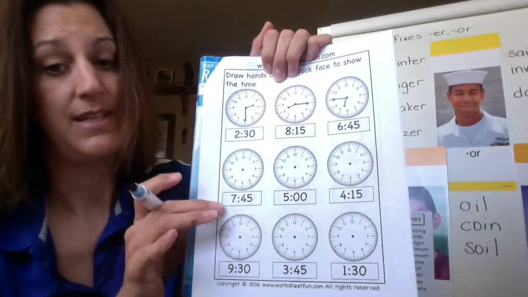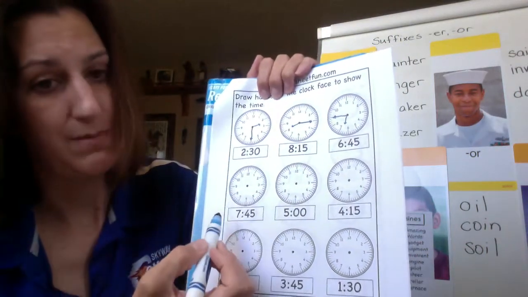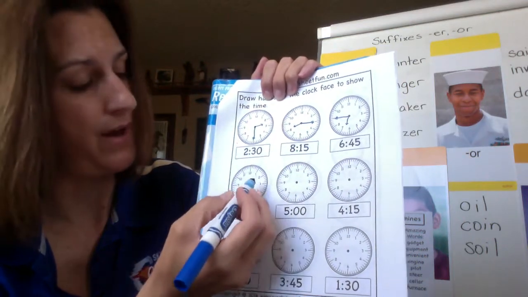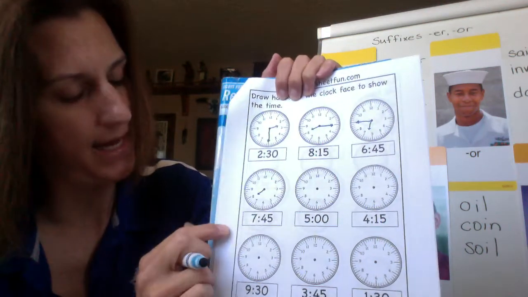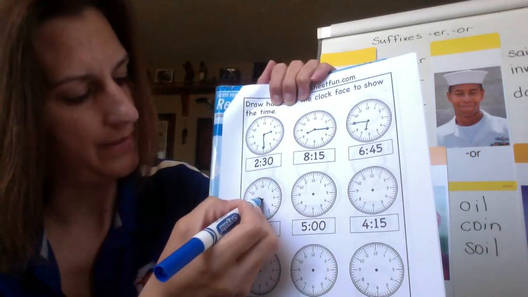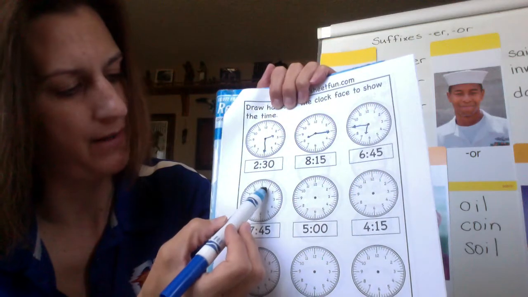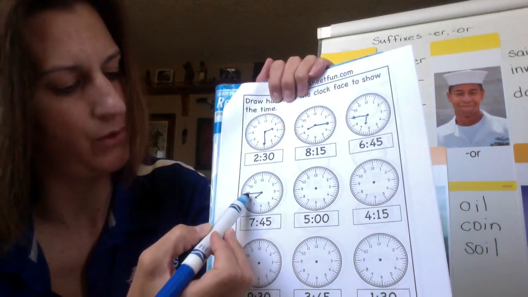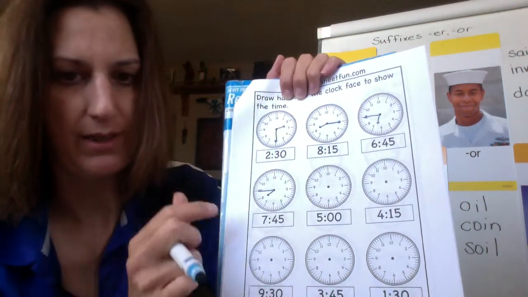Okay, let's look at this one. 7:45. So again, where's my hour hand going to be? This one's almost around the clock at 45. So I know my hour hand's going to be closer to my 8 than my 7, but it's not at the 8 yet. And then 45 is going to be to that 9, because if we count by 5s, 5, 10, 15, 20, 25, 30, 35, 40, 45. So it shows 7:45.